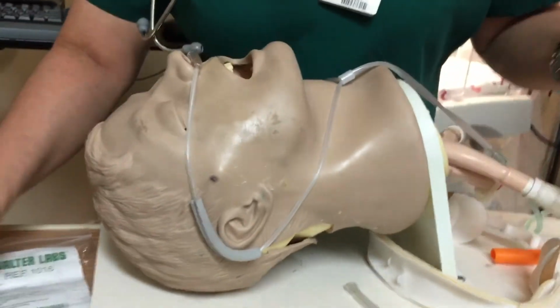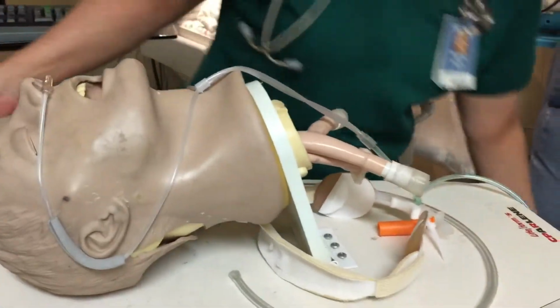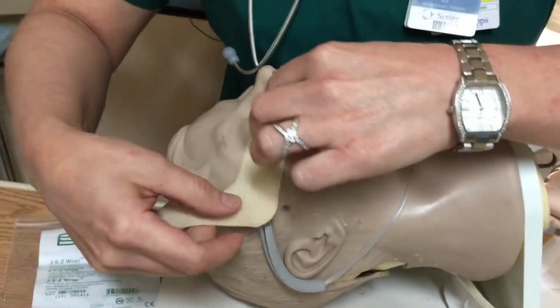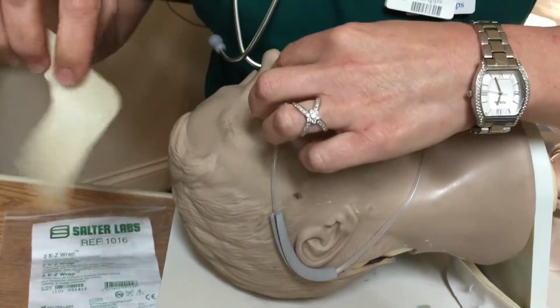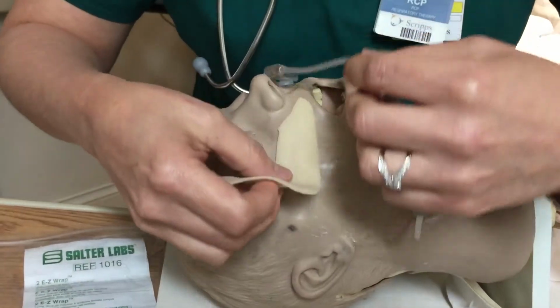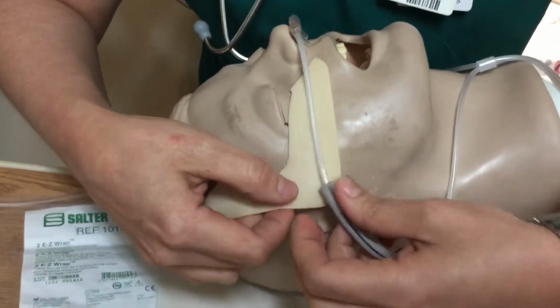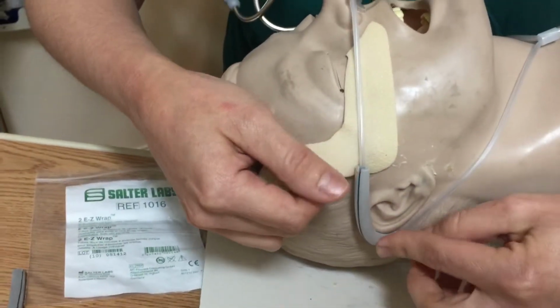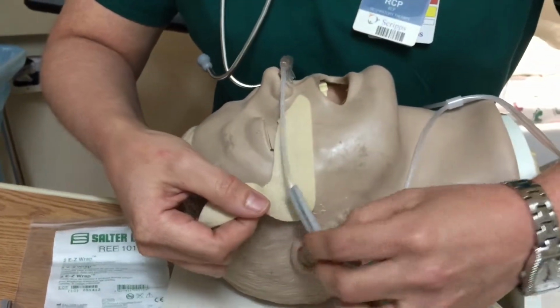Another thing nurses are doing is that they're wrapping these areas with Mepilex. So if patients have a potential area for skin breakdown, you can apply Mepilex just like this. Remember, the goal is to do as little harm to the patient as we can.